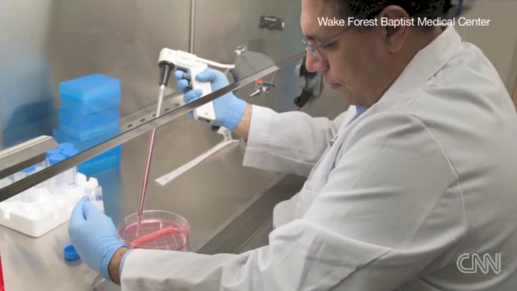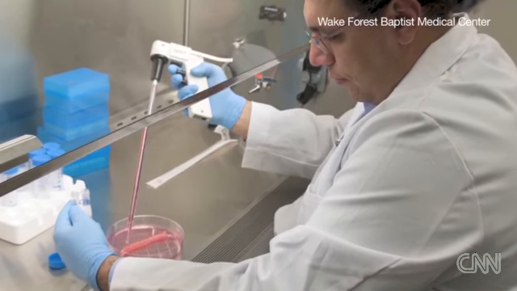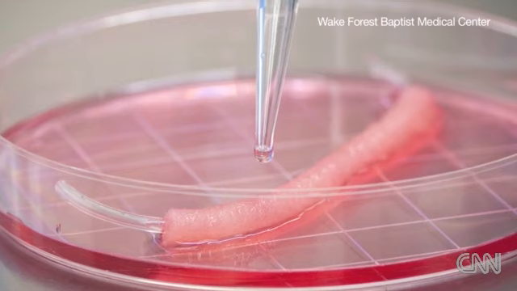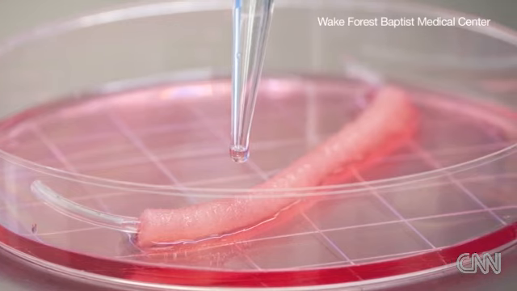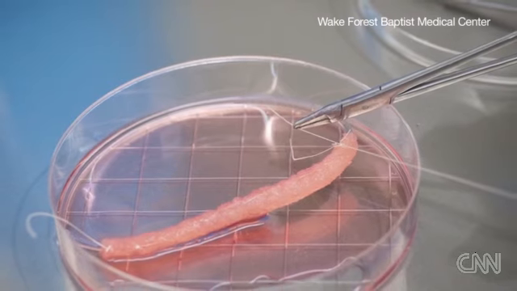So we take a piece of tissue from the same patient, usually less than half the size of a postage stamp. We then tease the cells apart from the same patient. We expand those cells outside the body in large quantities, and we can then place those cells back into the patient once we engineer the organ.